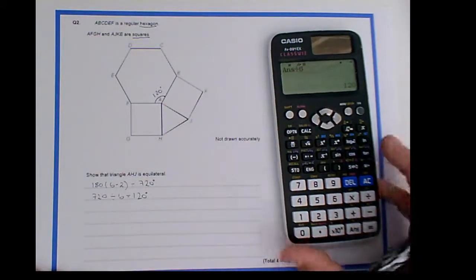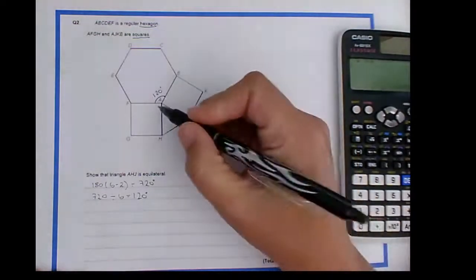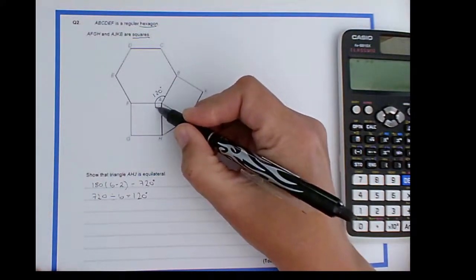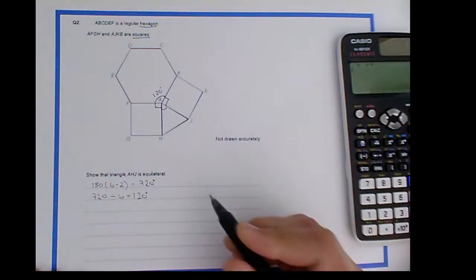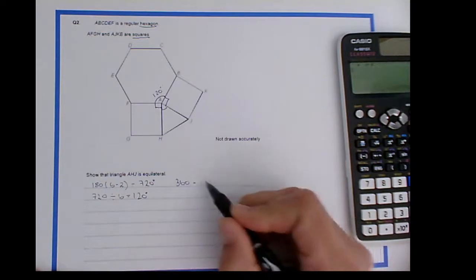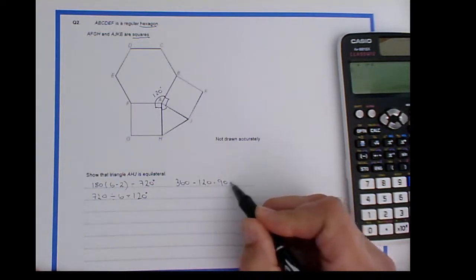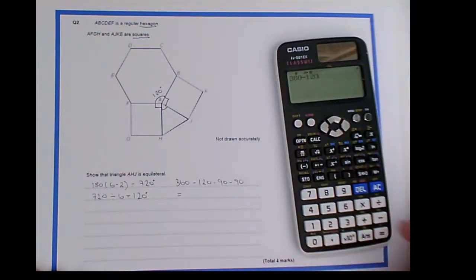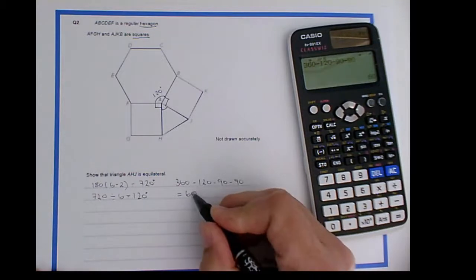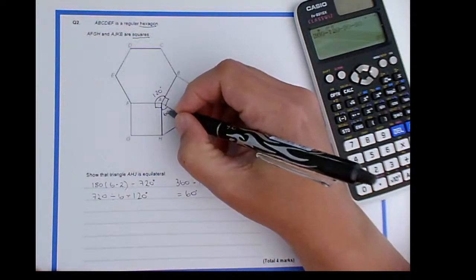Now we can go through the same process for our square, but we may already know from our properties of quadrilaterals that in the corner of a square each of those angles is 90 degrees. Angles around a point add to 360, so 360 minus the 120 and the two 90s will give us the angle in our triangle there. So 360 minus 120 and 90 and 90, again if you want you can add them together first, gives us 60 degrees. So we've found our first angle.